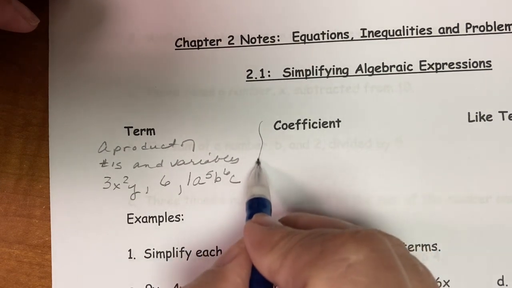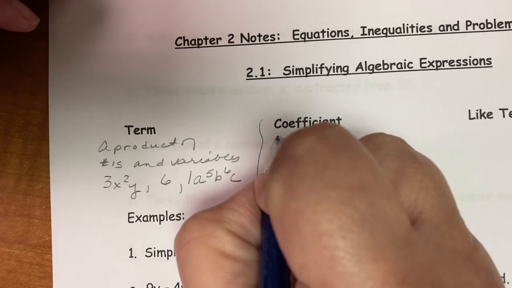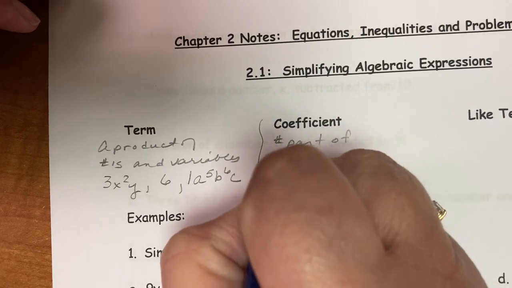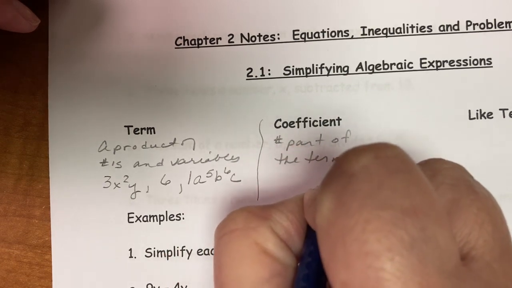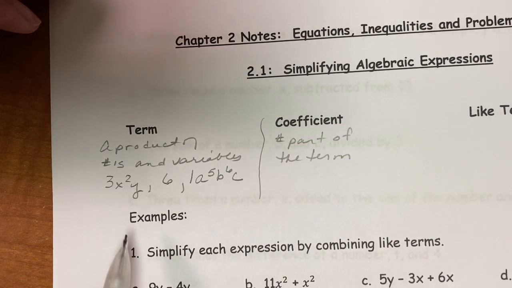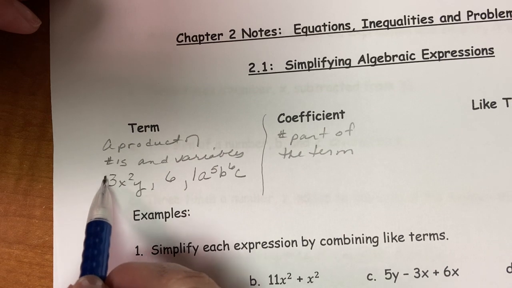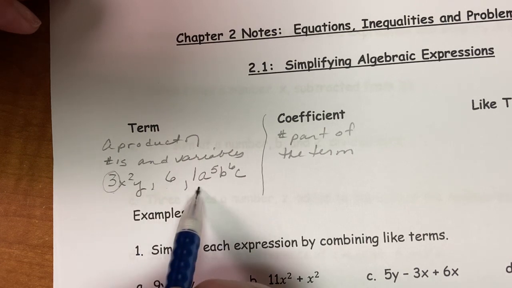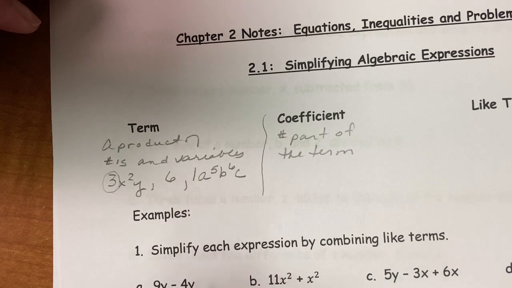So every term has a coefficient, and the coefficient is the number part of the term. So if we look at the terms that we looked at in the definition of term, you can see that in this first one, the 3 is the coefficient. In the second one, the 6 is the coefficient. And in the third example here, the 1 is the coefficient.